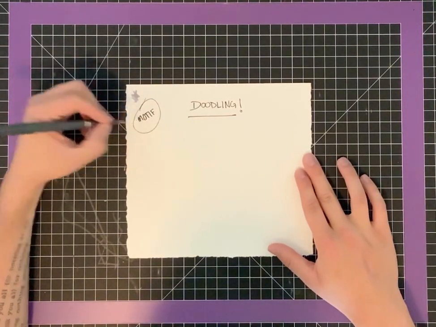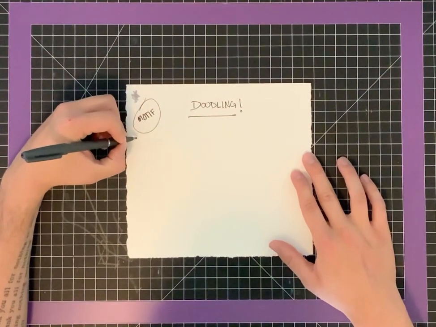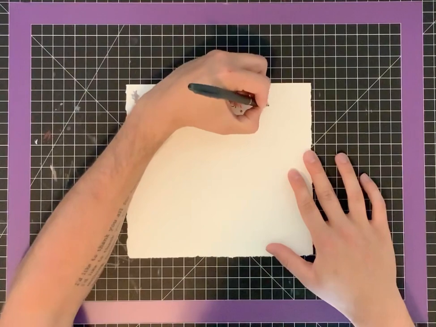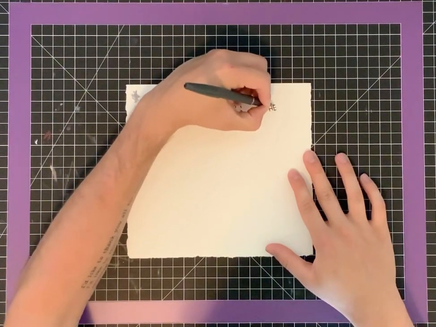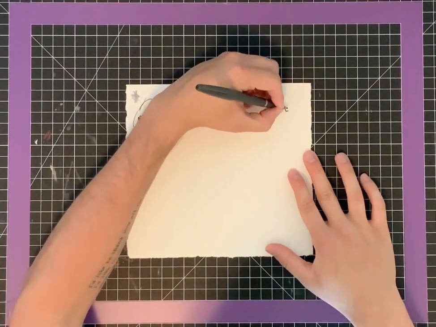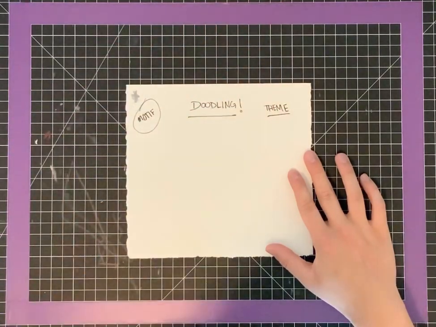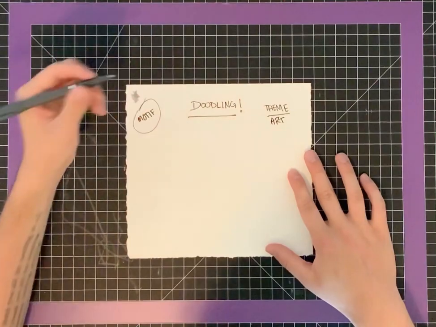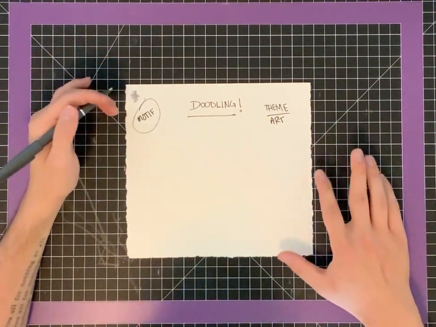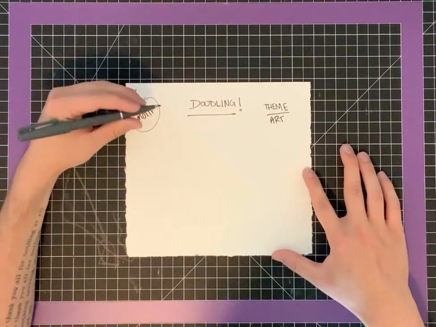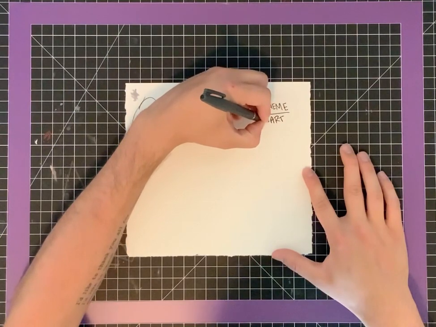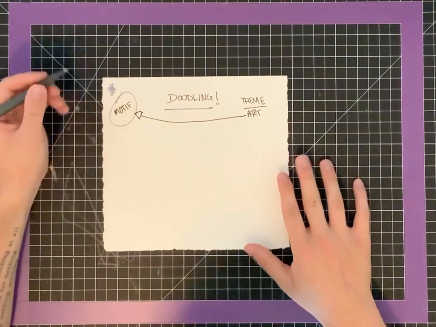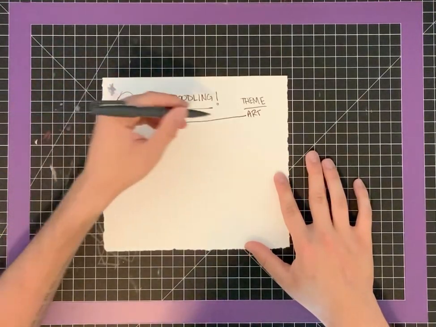All right, so doodling. We're gonna talk about a motif. A motif is like the things that we're gonna draw. So our theme for today, my theme is gonna be art. Yours can be any kind of theme that you want. Mine's gonna be art. So I'm gonna use art and I'm gonna draw a bunch of motifs. So the motifs are the things that I'm gonna draw that are in art.